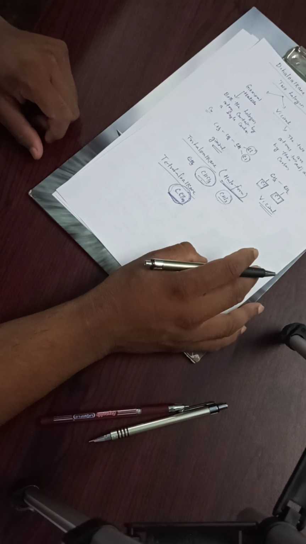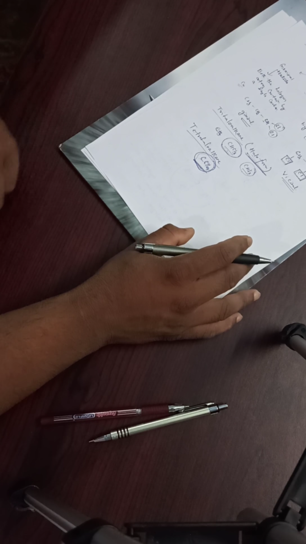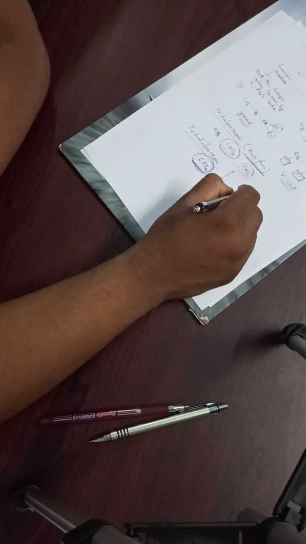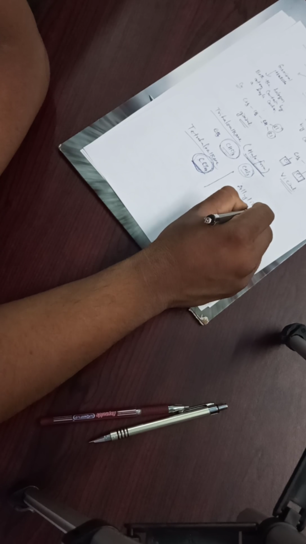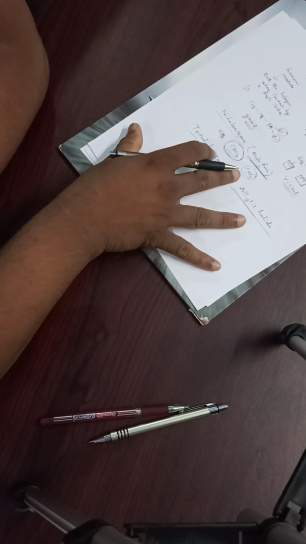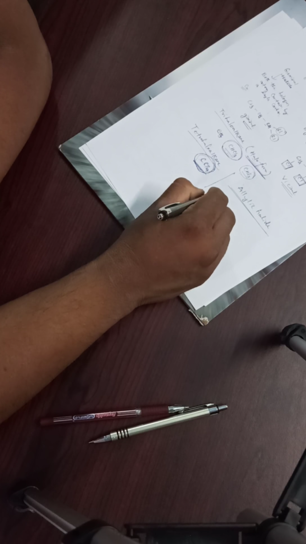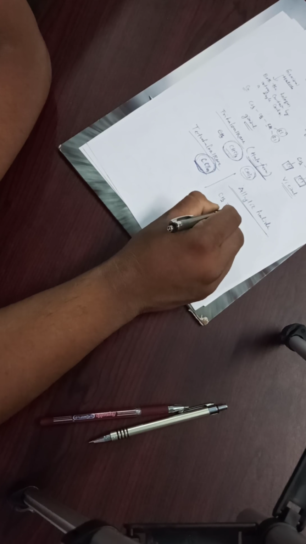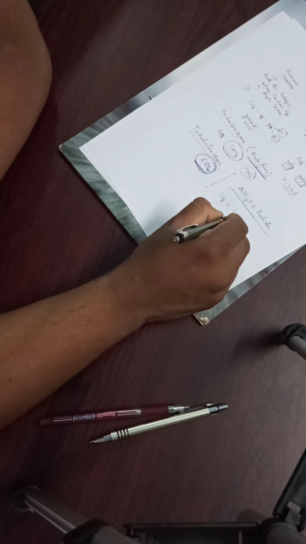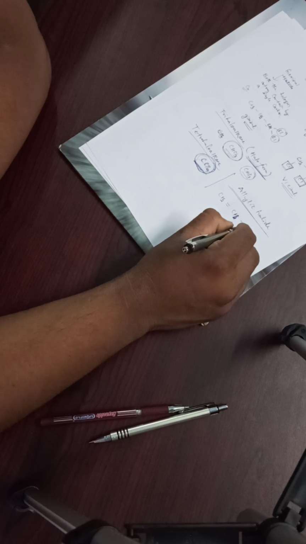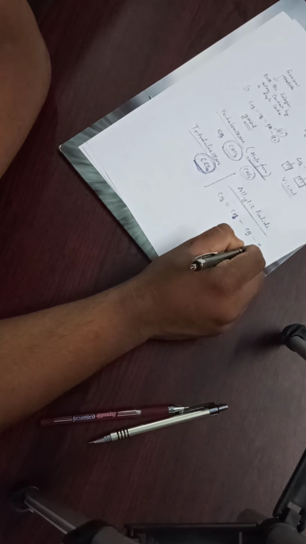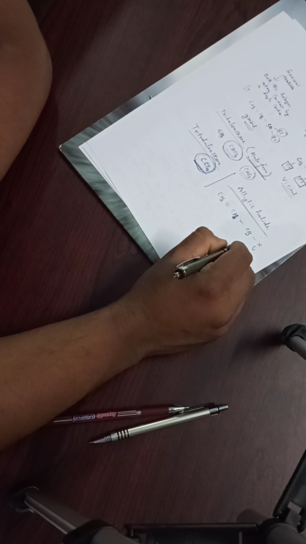Some more alkyl halides, the most important one is your allylic halide. You have to understand this one. CH2 double bond CH, sorry, CH2 double bond CH single bond CH2X. What is X? X is for halogen.